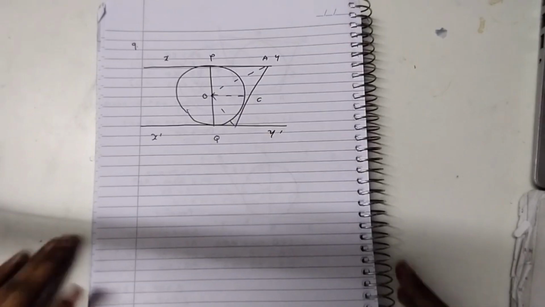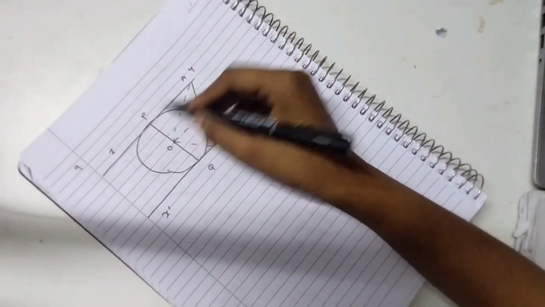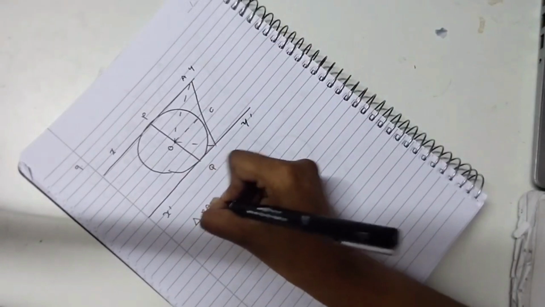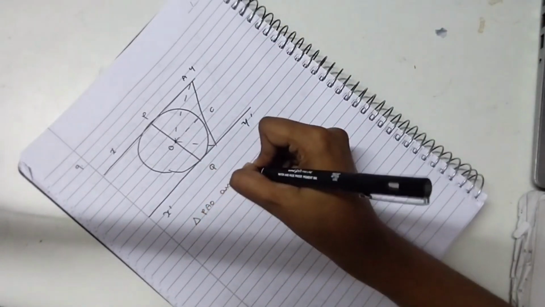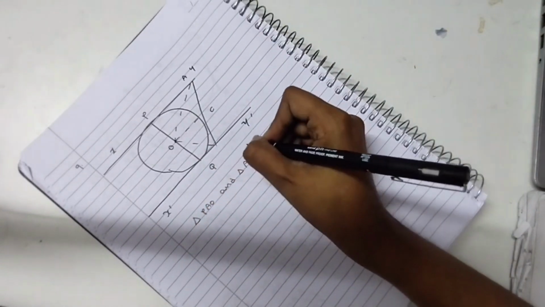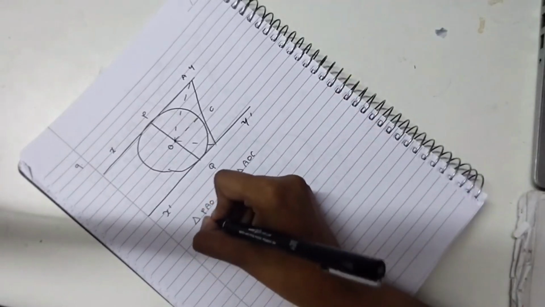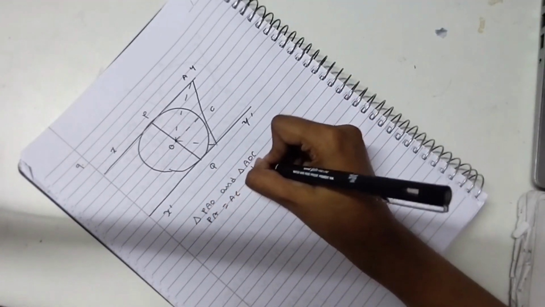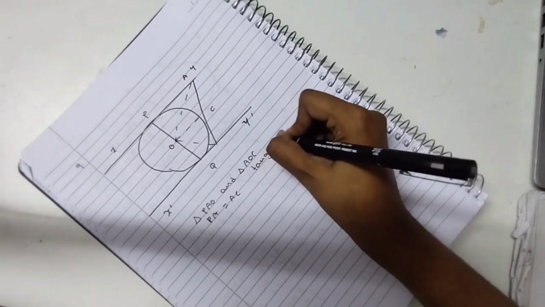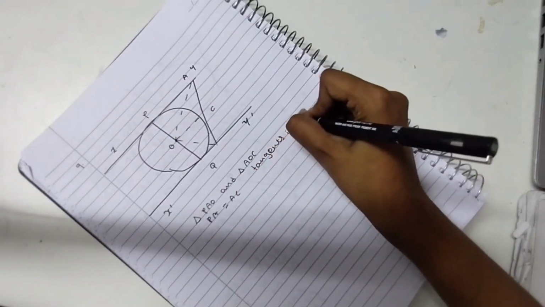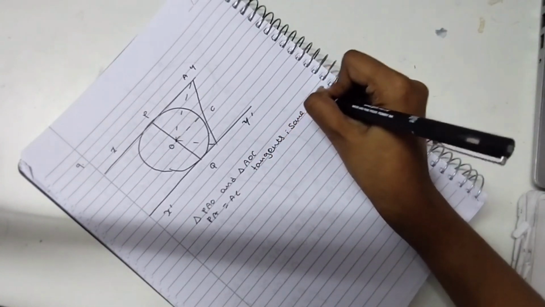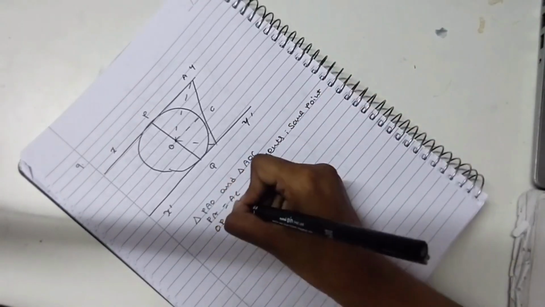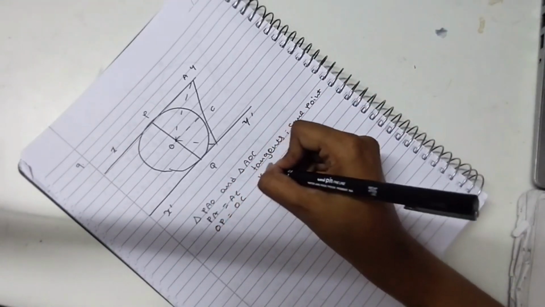So first, let's take the two triangles PAO and AOC. In triangle PAO and triangle AOC, we can say that PA is equal to AC because they are two tangents drawn from the same point. Next, OP is equal to OC because they're both the radius of the circle.